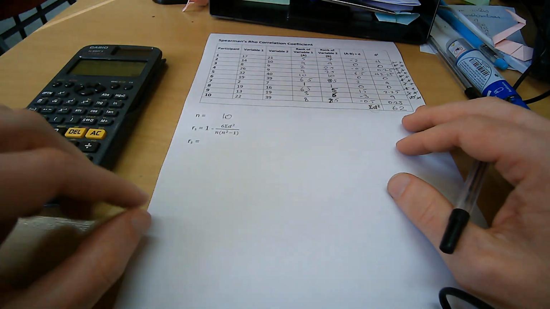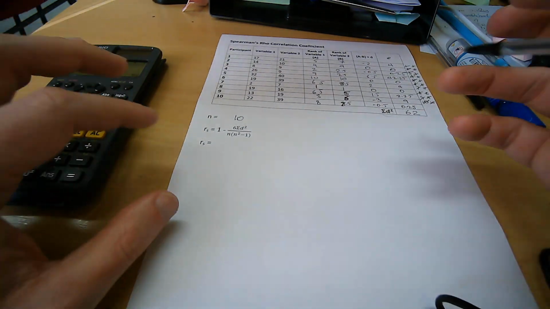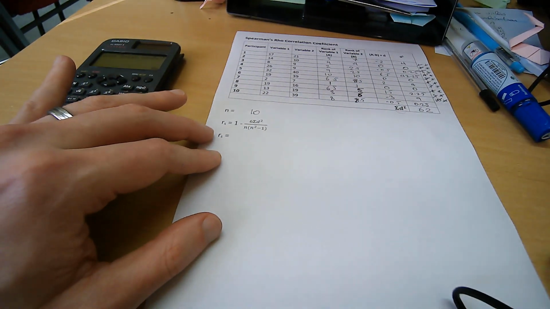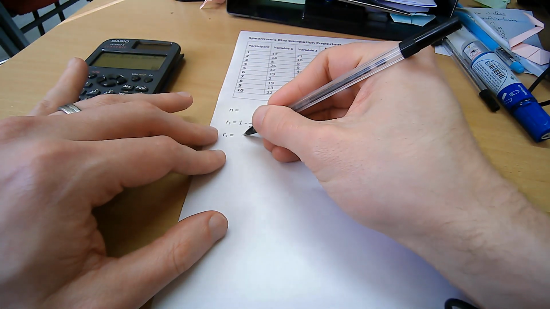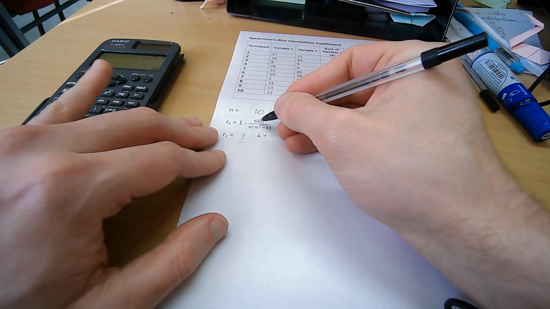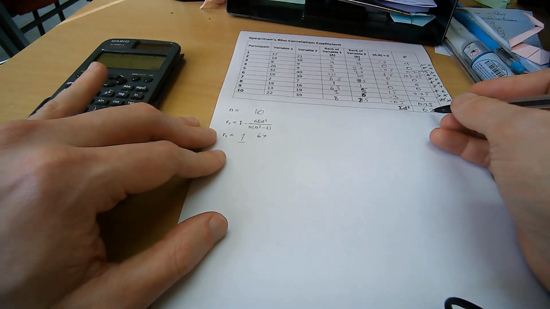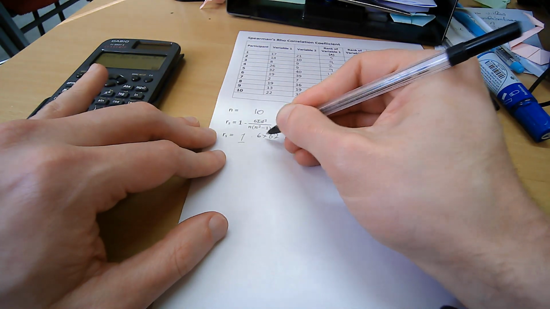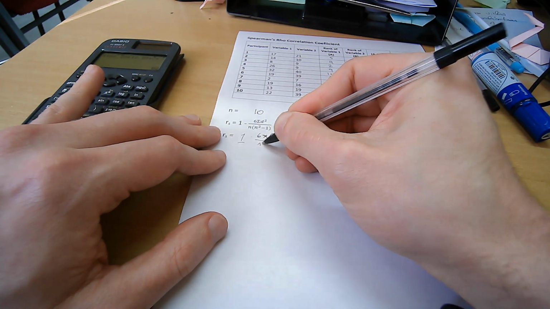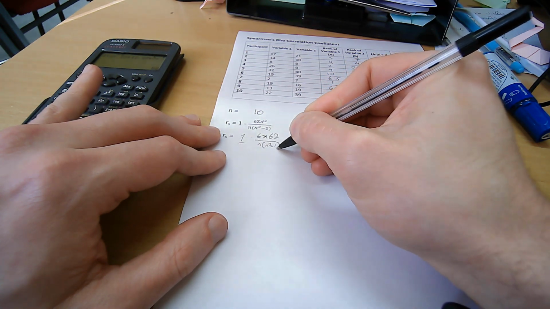Big, complicated equation, but if we break it down into its constituent parts, it becomes a lot easier to work with. So, let's start by doing rs equals 1 minus 6 times sigma d squared. Well, we know that sigma d squared is 62 because we've already worked that out. So there you go, 6 times 62 over n squared minus 1.